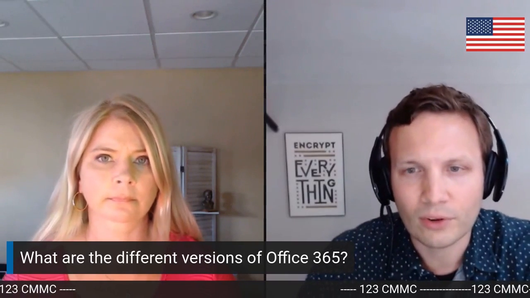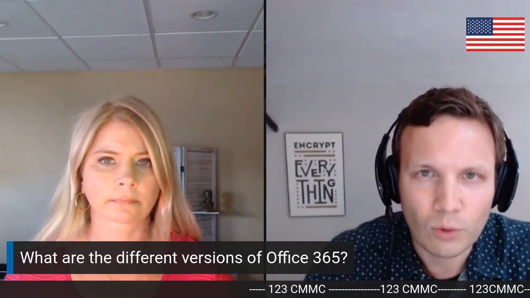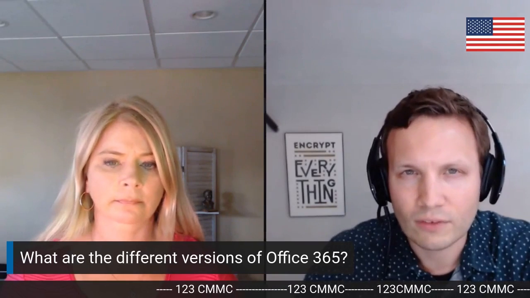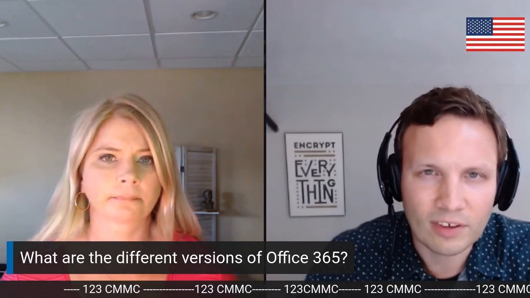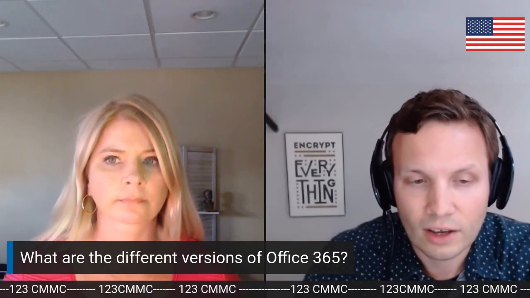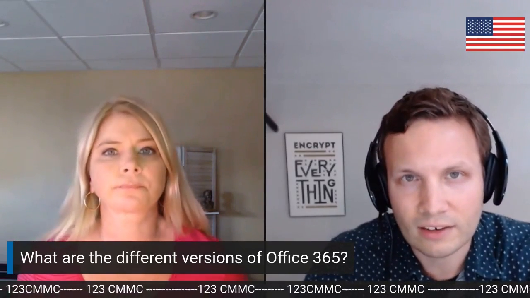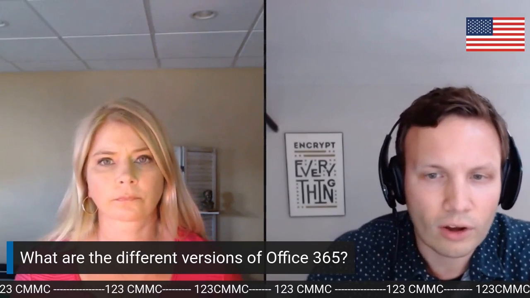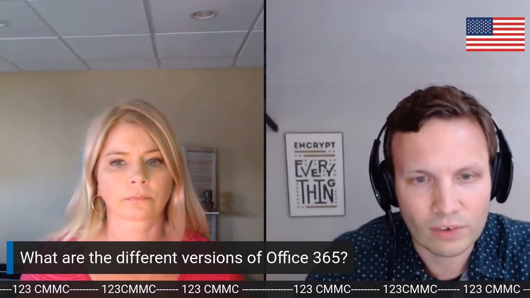But why are there all these versions? It's a pretty simple answer. It's basically each one of them supports different levels of compliance requirements and specific requirements for security and data sovereignty, which really just means that data is subject to the laws of the nation in which it resides.